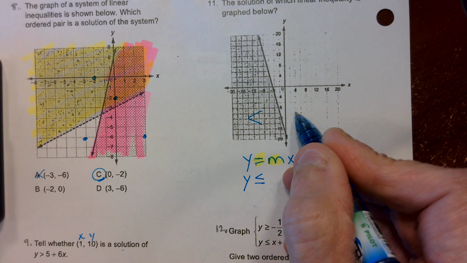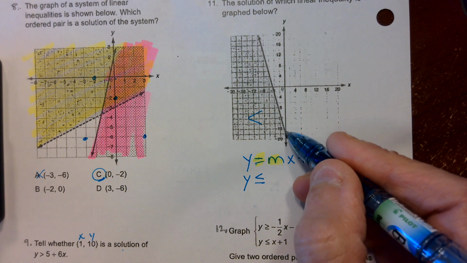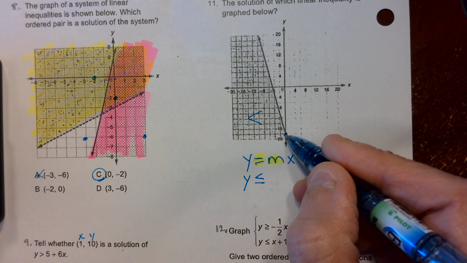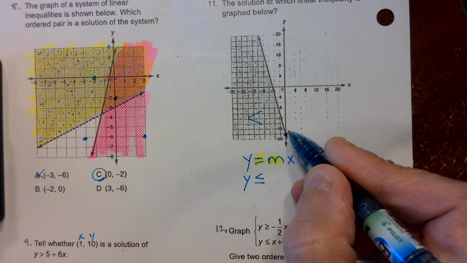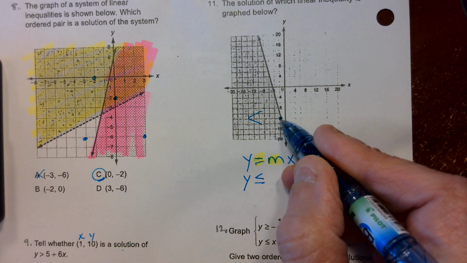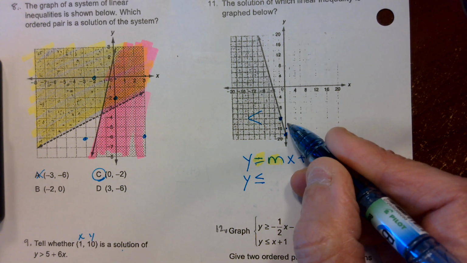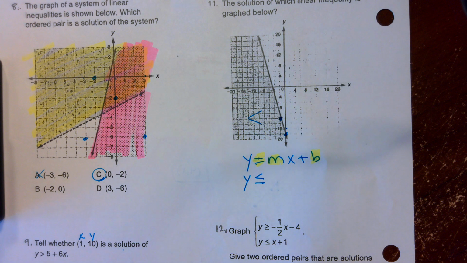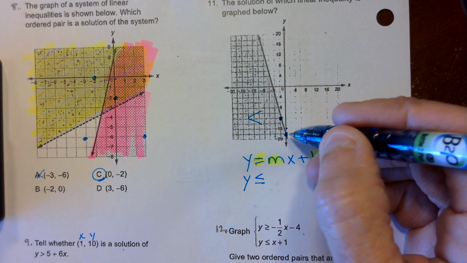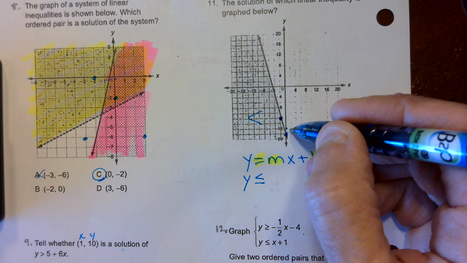Oh, it goes by 2s. Okay, so this is 6. This is 18. And then it goes right through there at 12. So it rises 1, 2. I cannot read this for the life of me. This is painful.